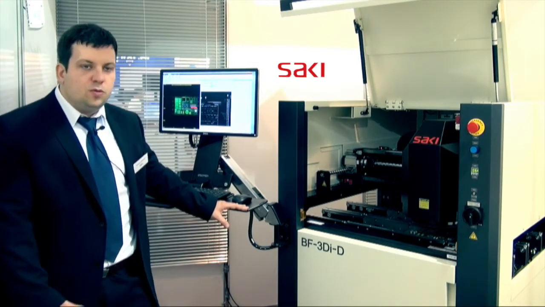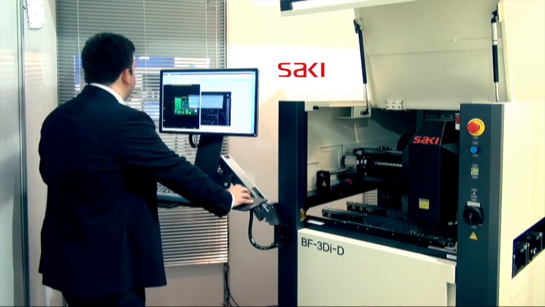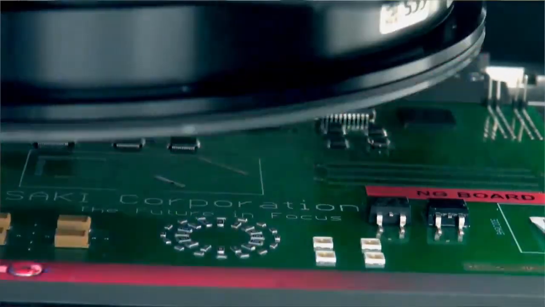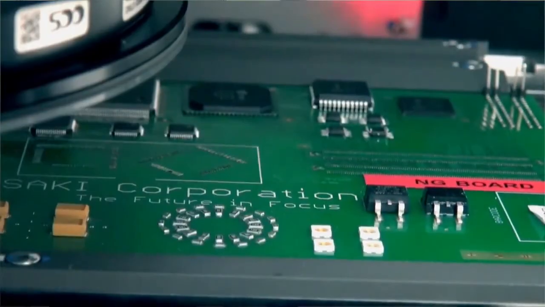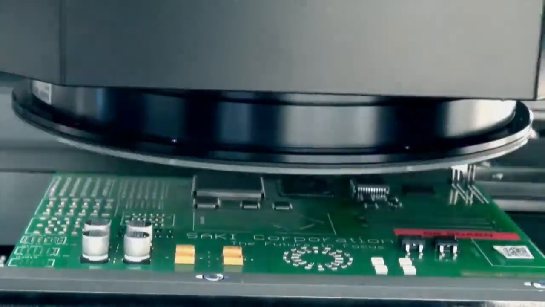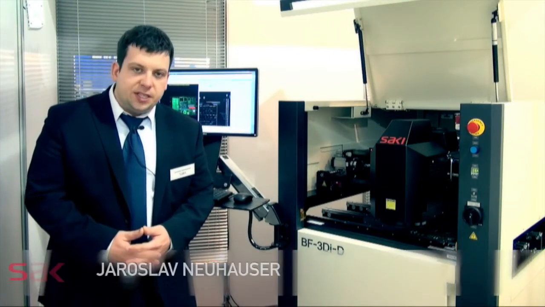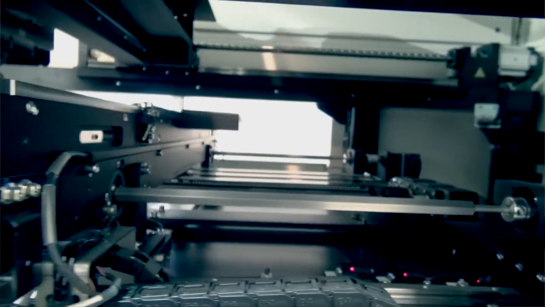Let me show you how the scanning process works. The reconstruction is done in parallel with the scanning. It means when we scan the first field of view, the previous field of view is already reconstructed. This reconstruction is running on a graphical processing unit which is built into the PC. After reconstruction, the warpage compensation algorithm takes place, and it flattens the PCB in order to eliminate all of the warpage which happens in the reflow oven or during other soldering processes.